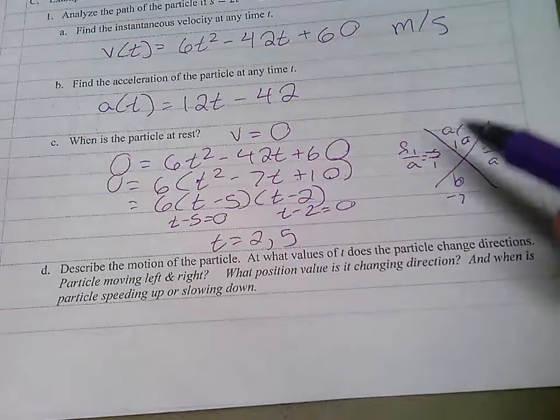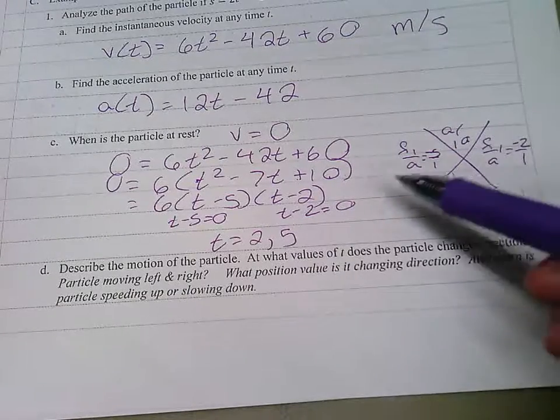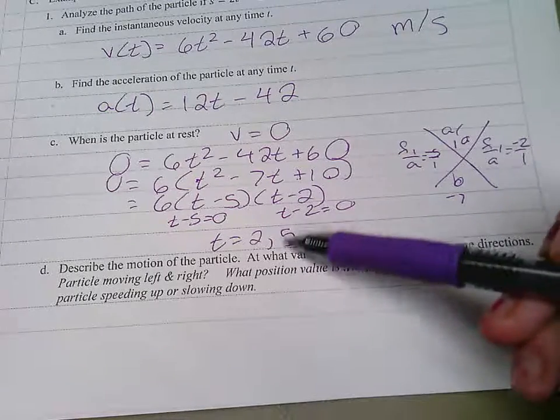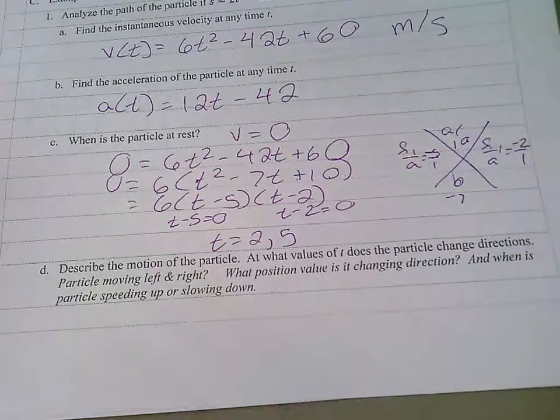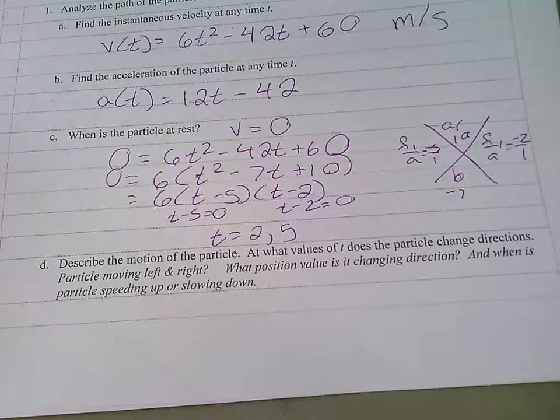Now these values right here are the critical points from the last section we did. This is where the first derivative equals 0, so this is the same as finding critical points. So now we're going to be describing the motion, and we're going to be looking at when it's changing direction. First things first, let's see when the particle is moving left and right, which is equivalent to finding out when a function is increasing and decreasing.